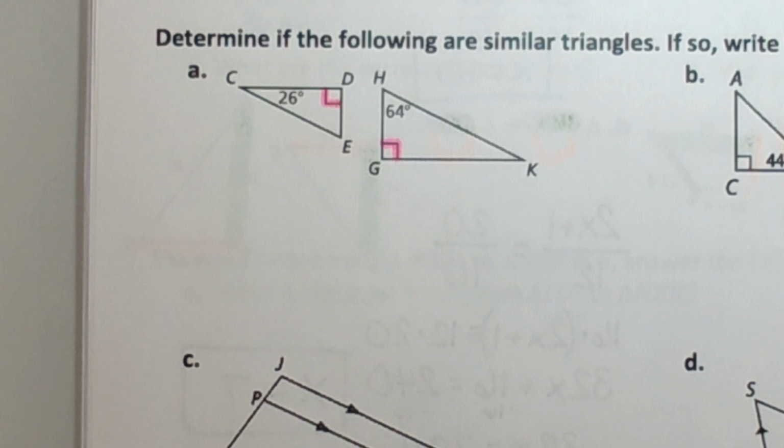Being a right triangle does not make the triangle similar. Unless there might be something you're trying to get at, because I know we talked about it quite a bit first try, but it's been a minute. What do we know about angles in a triangle? They have to add up to 180.